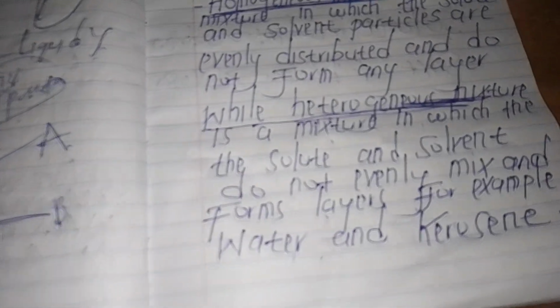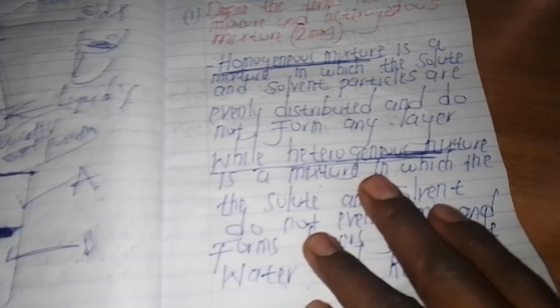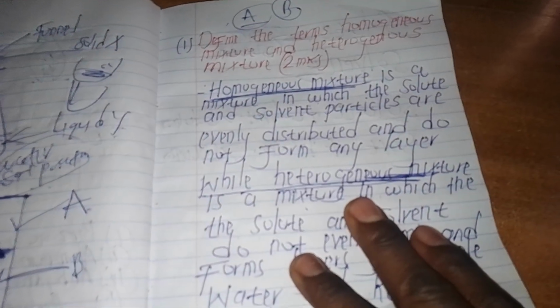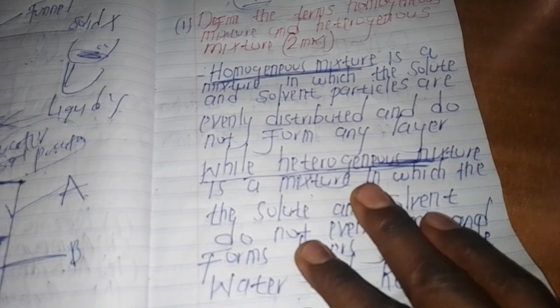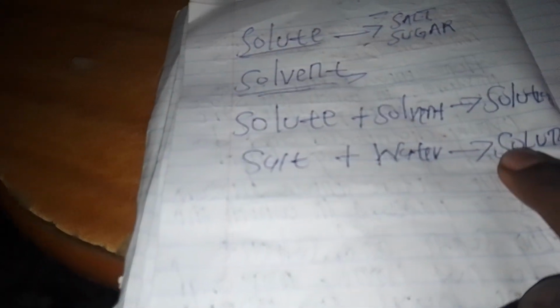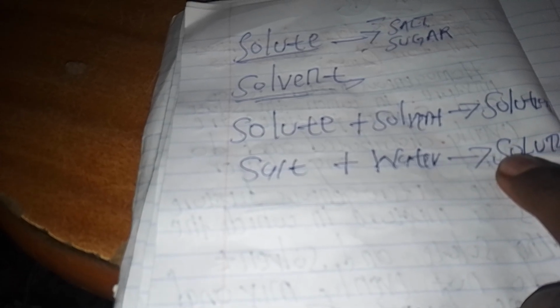We can again take another question so that at least we can see what happens. Are we together there? So just remember this tip: solute and solvent is going to give us the what? The solution. Are we together there? Yes. Remember that one always. So let's see the next question again.